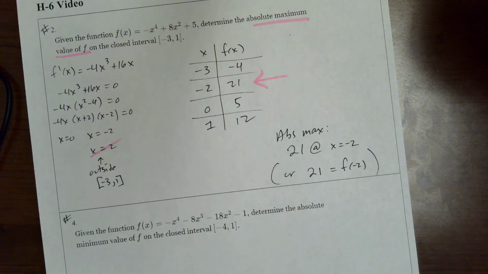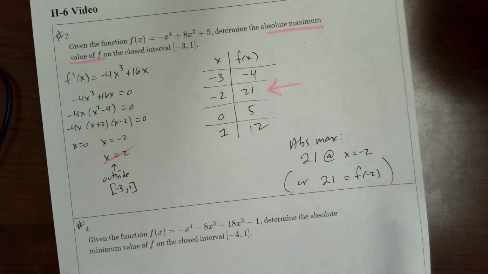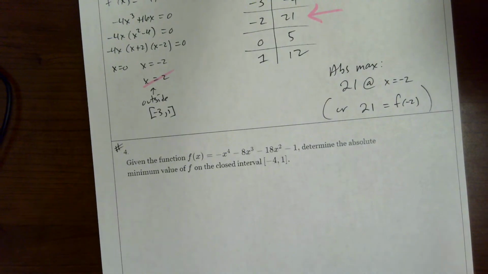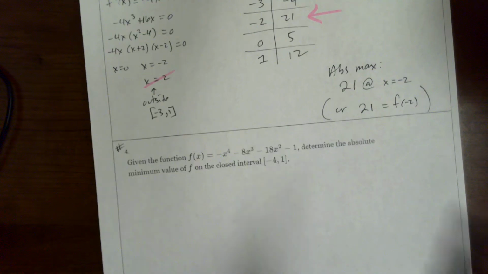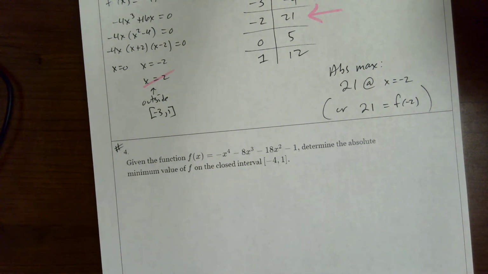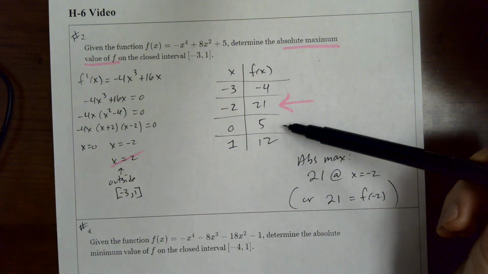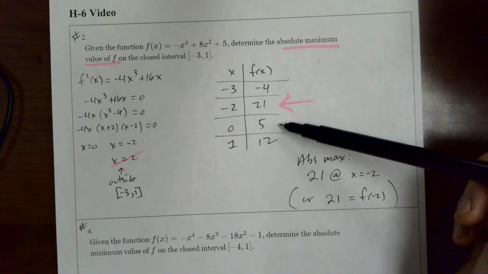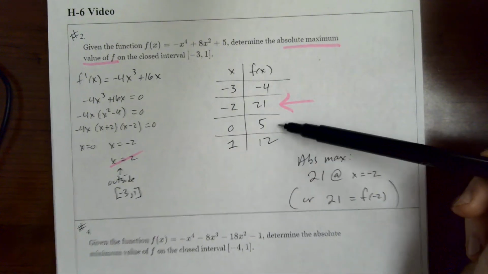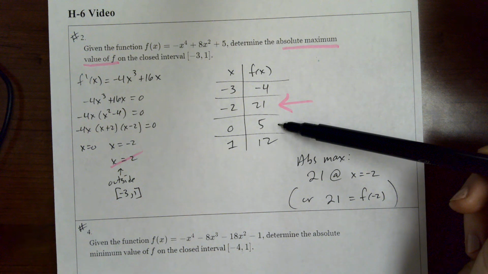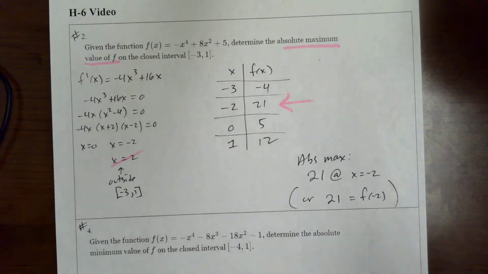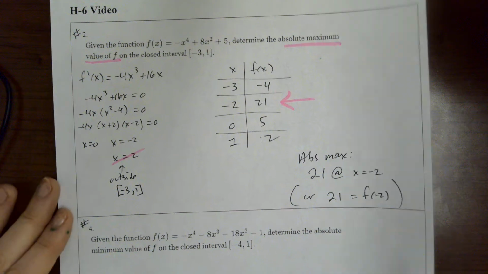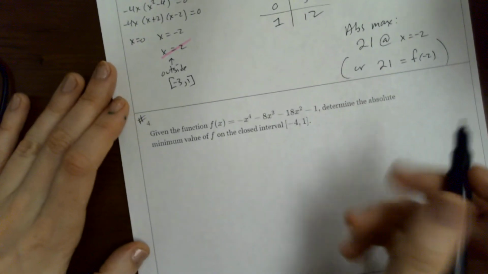All right, so guys, if you feel like you've got it, go just do your thing. I'm going to do number 4, though, if you want to stay with me. All right, so this one is optional to stay and watch because you may feel like you have it. Because like this one is asking for an absolute min. Like in this problem, 5 would be the absolute min. Okay, 5 at x equals 0 would be the absolute min. But I'll do this anyway if anyone wants to see it.